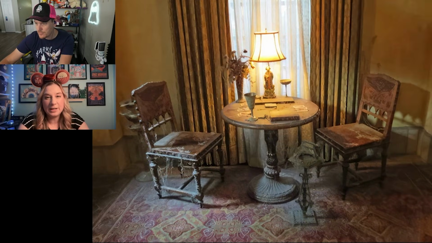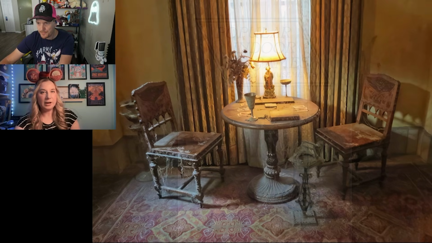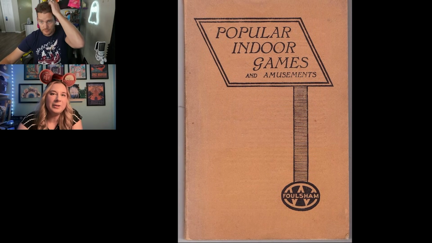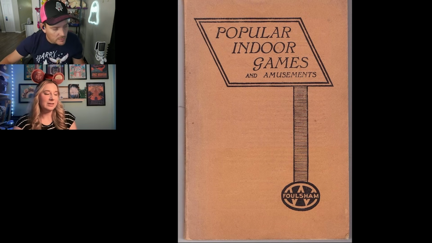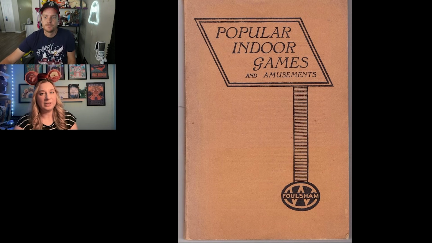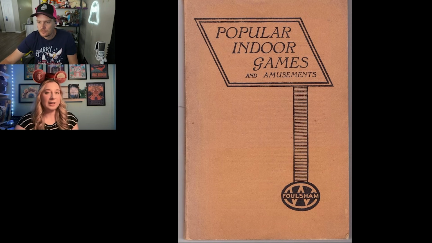There's a better picture of the standing ashtray that's in the front, which we've discussed before, so we won't get into the history of that right now. So there is a book on the table here that's called Popular Indoor Games and Amusements. I couldn't find the inside of it, I could only find the outside. I just know it was published in the early 1900s. So that's where they were learning how to play cribbage on this table.